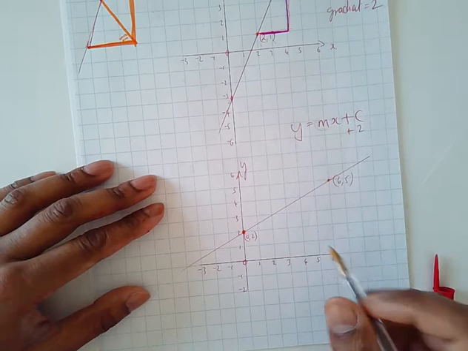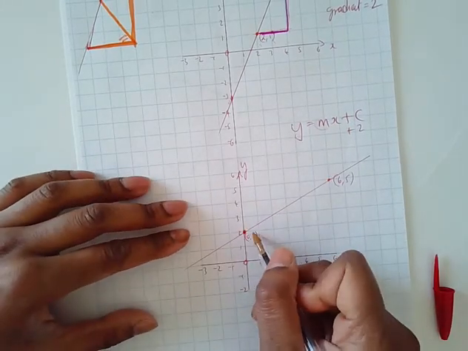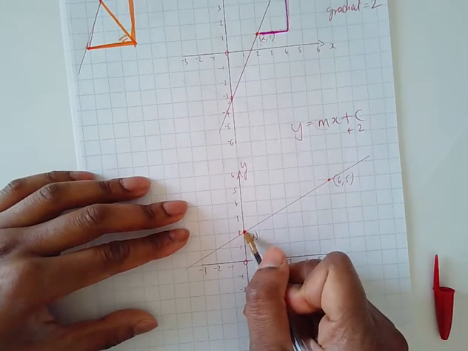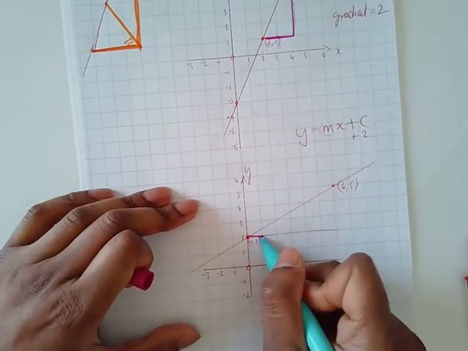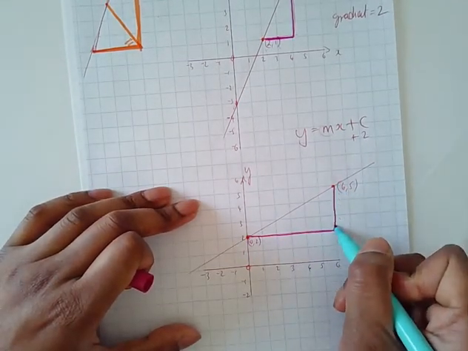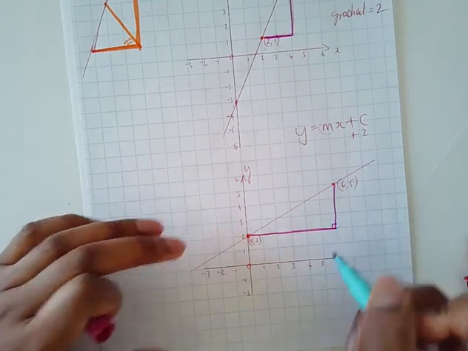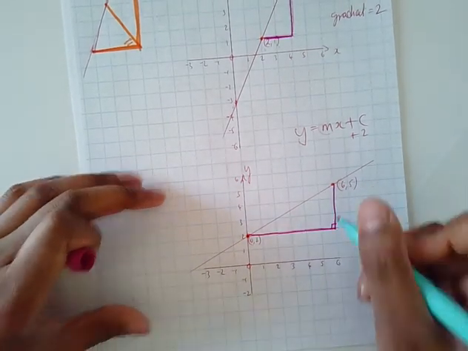I need to know what the gradient is, how steep it is. So make a right angle triangle. Make sure it is a right angle. So the formula, rise over run.